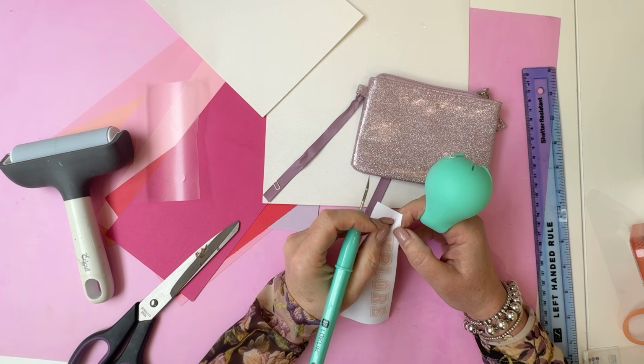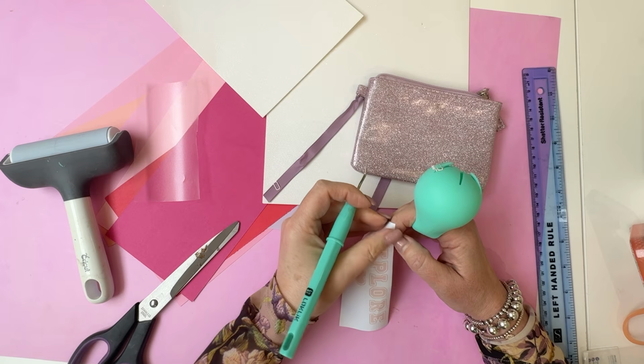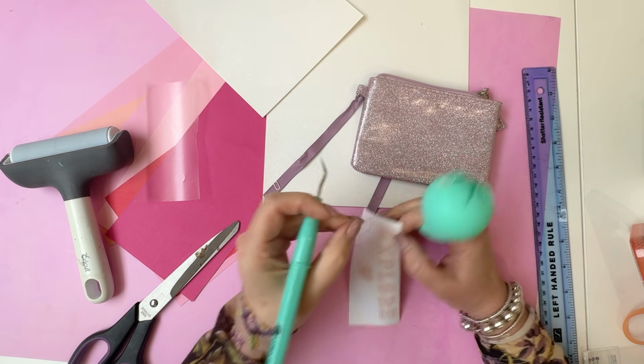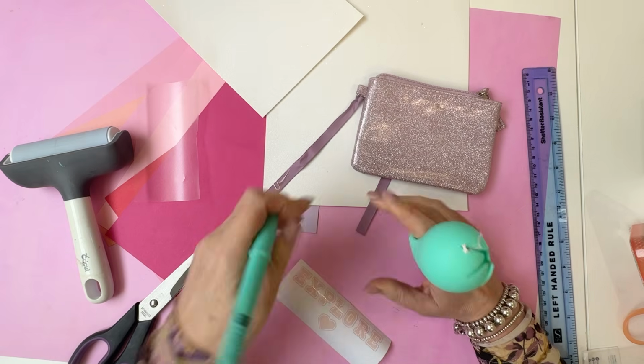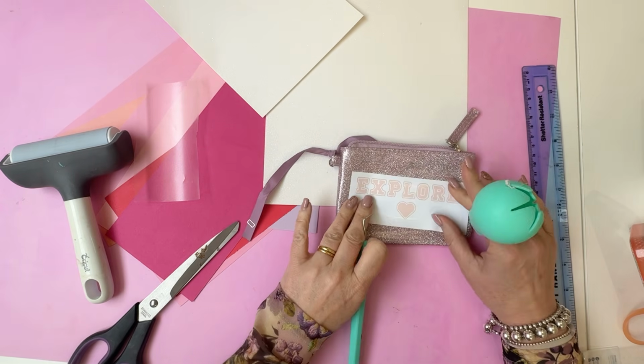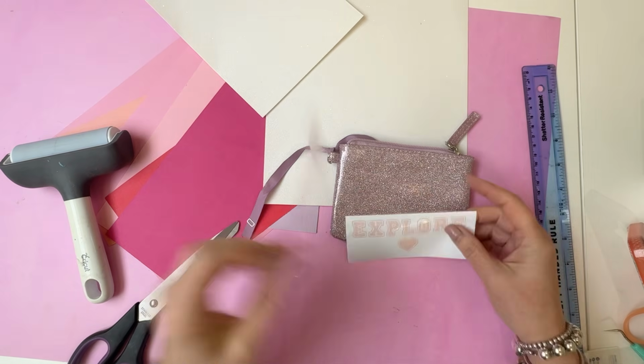So this would be good for iron-on vinyl sweaters. In fact, I might do one of those. It would be great for making cake toppers if you wanted to make a word, or card making. Obviously, it's a bit more intricate and faffy when you're cutting out on card, but it is all doable.